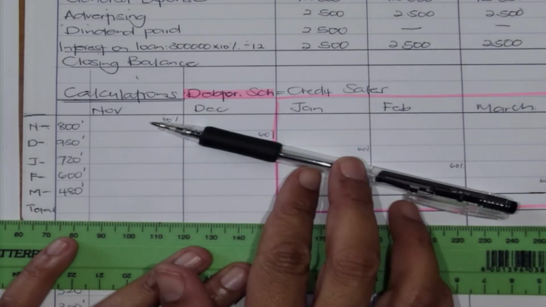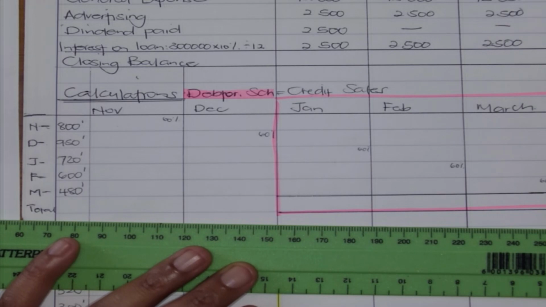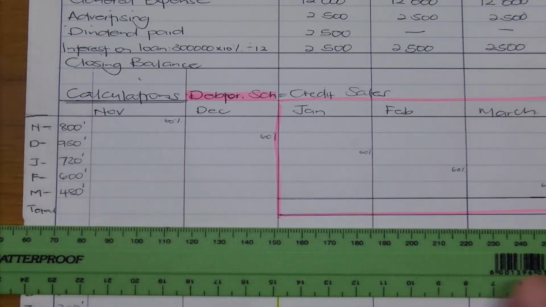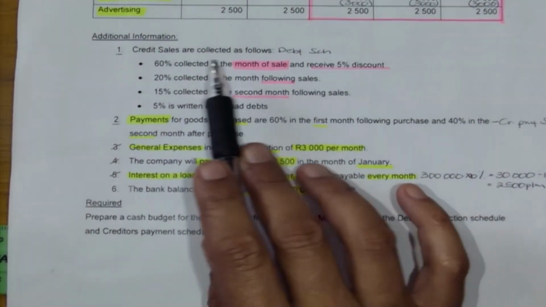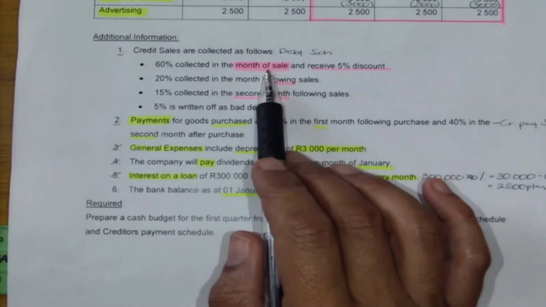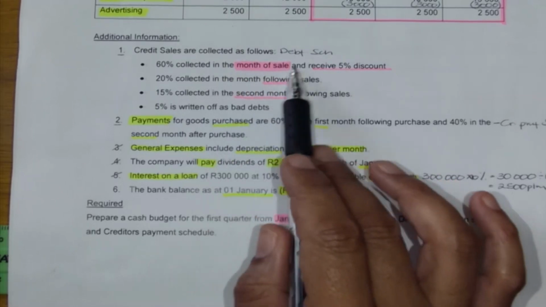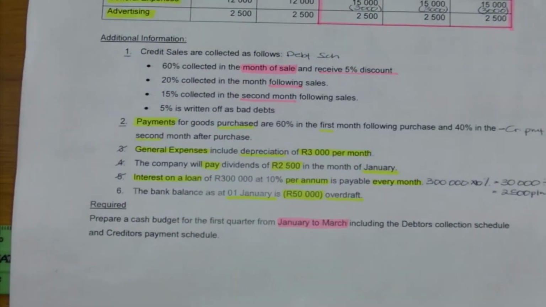But can you see there is like a pattern? It slants, right? Okay, now remember, with 60%, the question says if you pay the full amount which is due, which is 60%, it means you have paid 100% of what is due, not 100% of the sales.